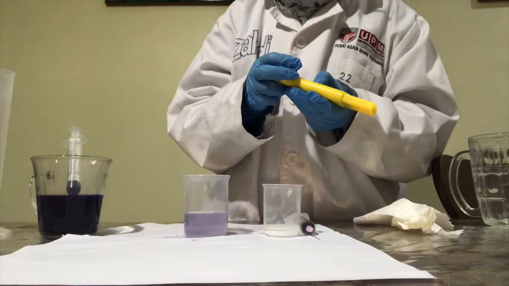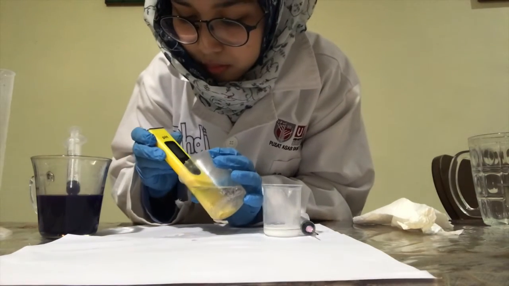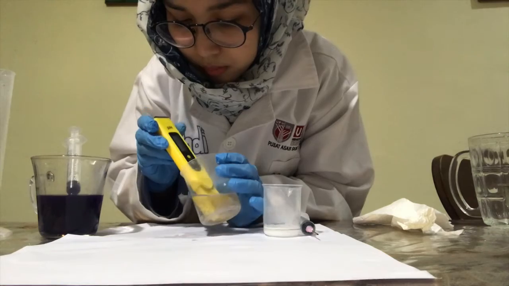After the addition of 20 ml of the titrant, the analyte reached pH 7 or the equivalent point.